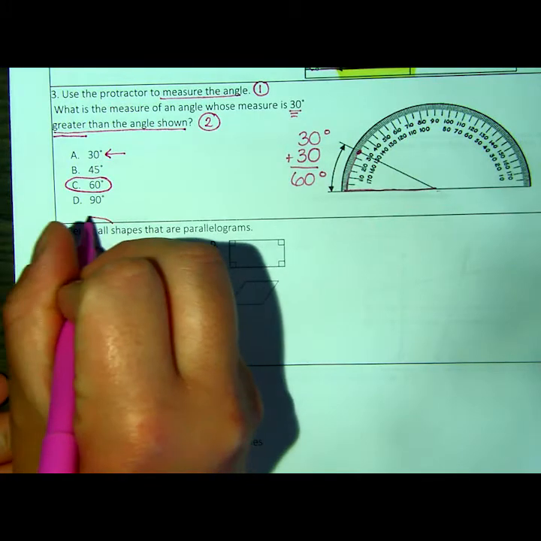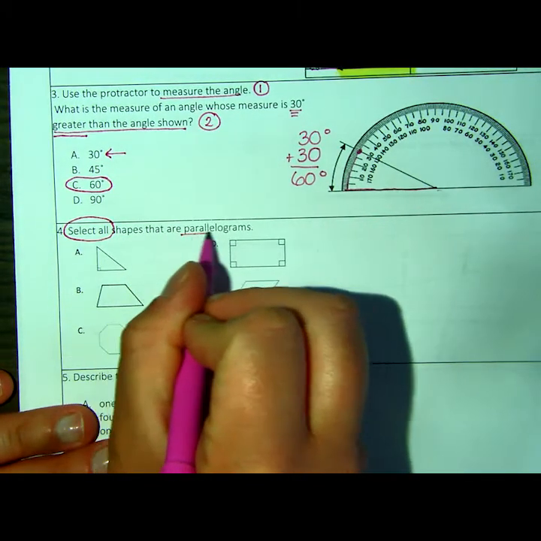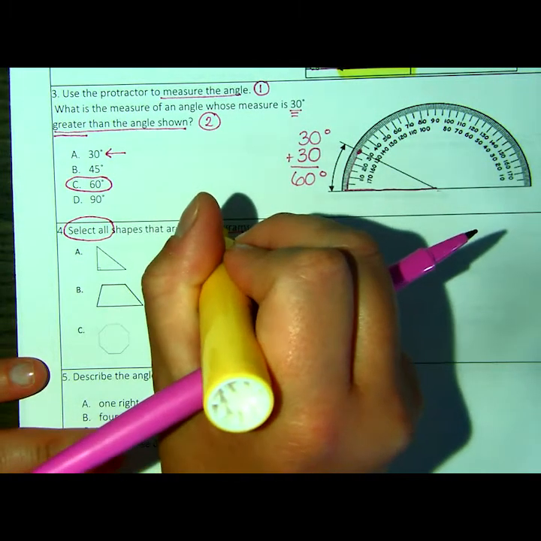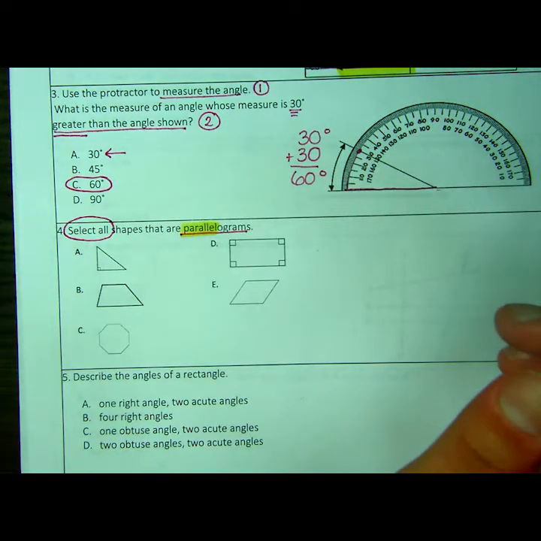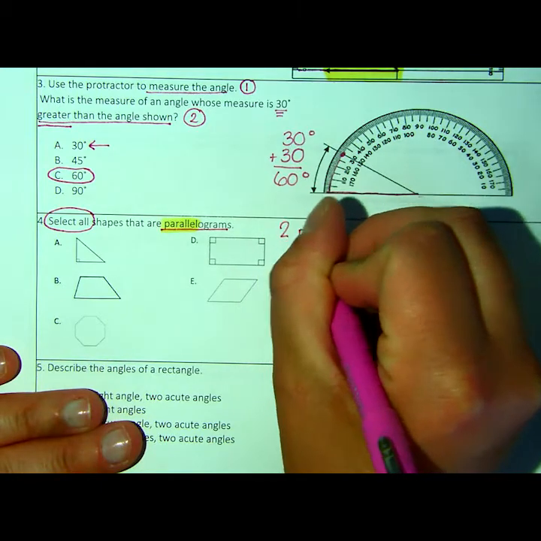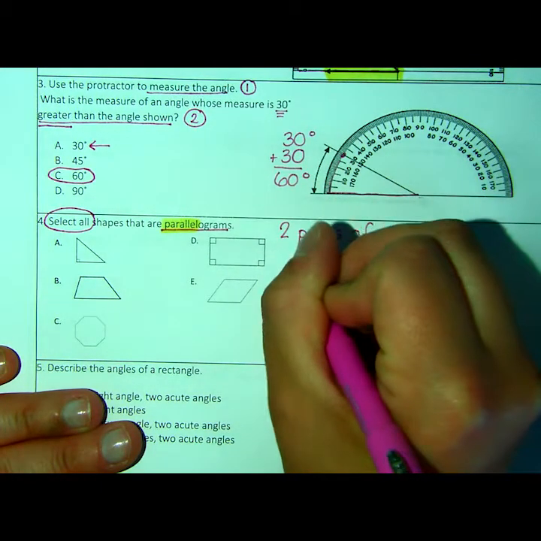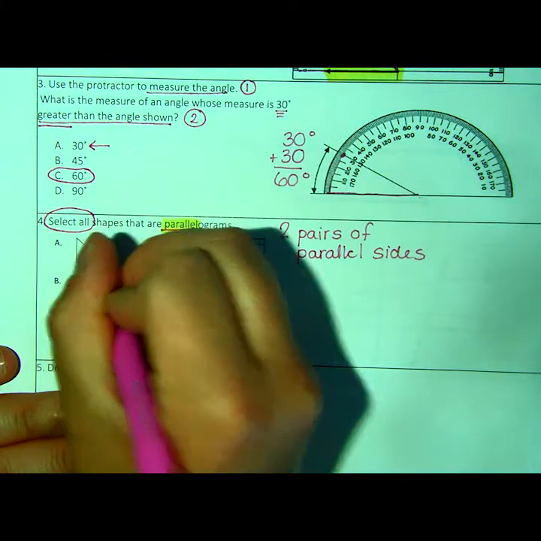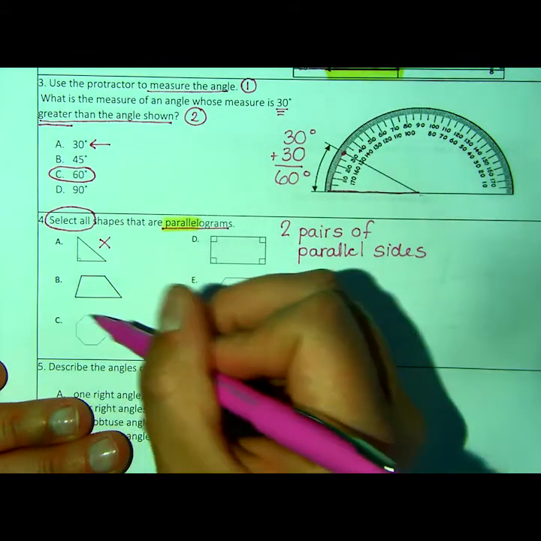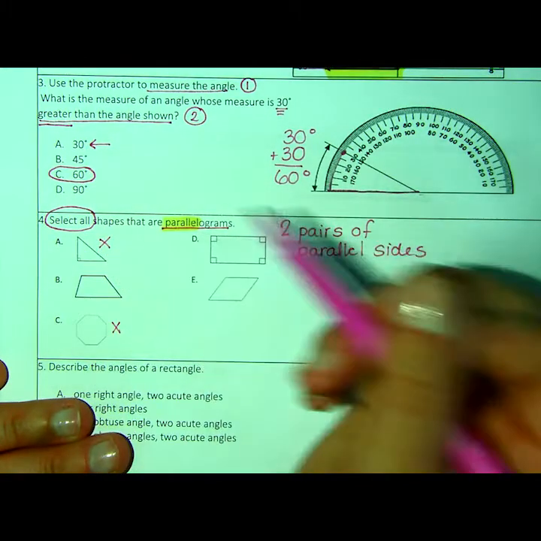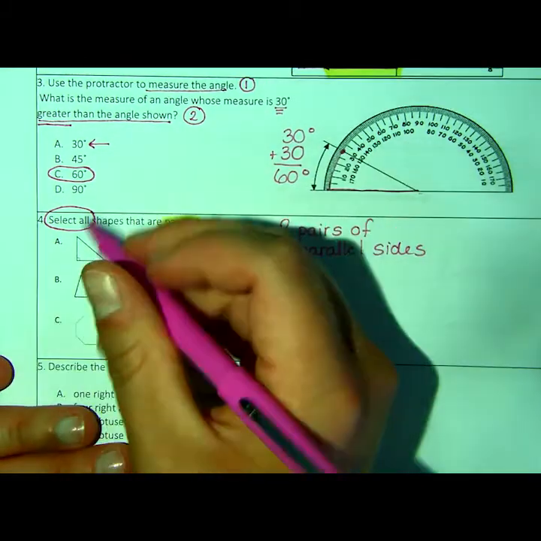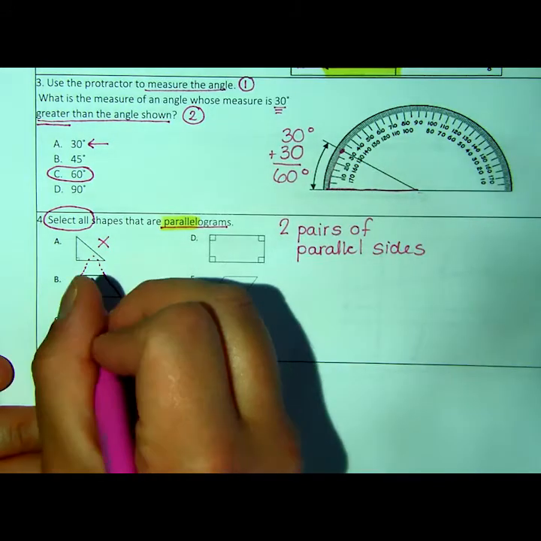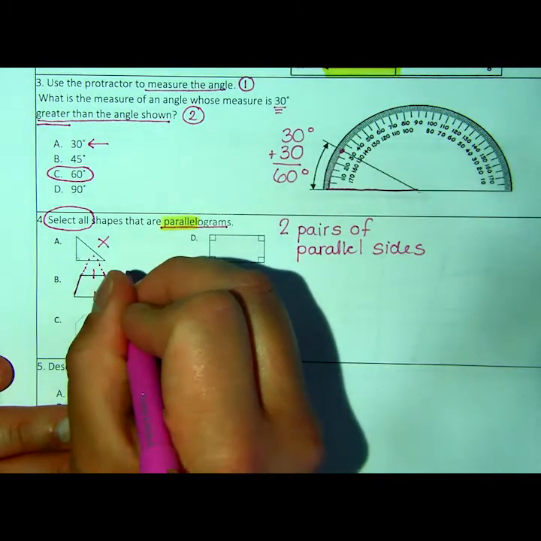Moving right along, number 4. Select all, so this can be more than one correct answer, the shapes that are parallelograms. Well, in the word parallelogram, I see the word parallel. I know that a parallelogram has to have exactly 2 pairs of parallel sides. So when I look at these figures, I can obviously get rid of A, I can get rid of C. There's more than one pair of parallel sides here. There's not one pair of parallel sides here. Right here, if these sides continued on forever and ever, they would eventually cross. So this figure only has 1 pair of parallel sides. That's a trapezoid. That's wrong.